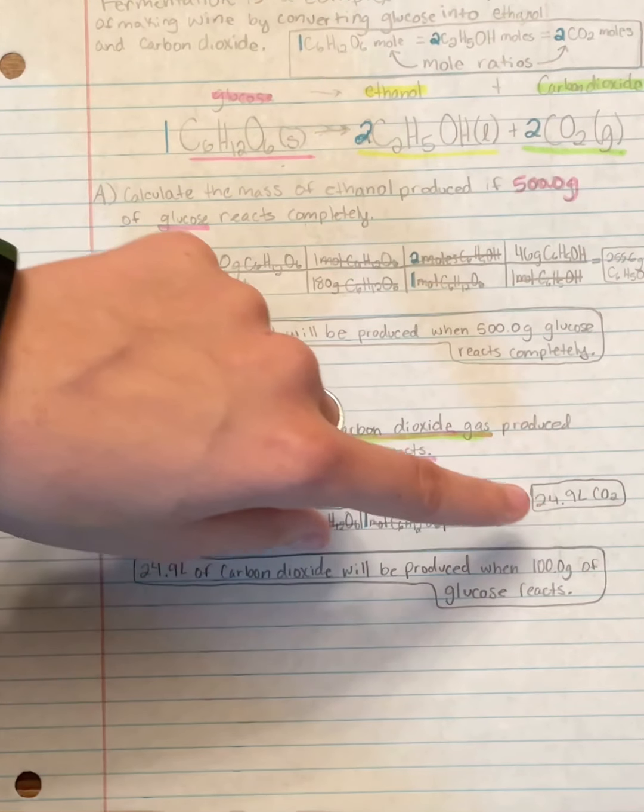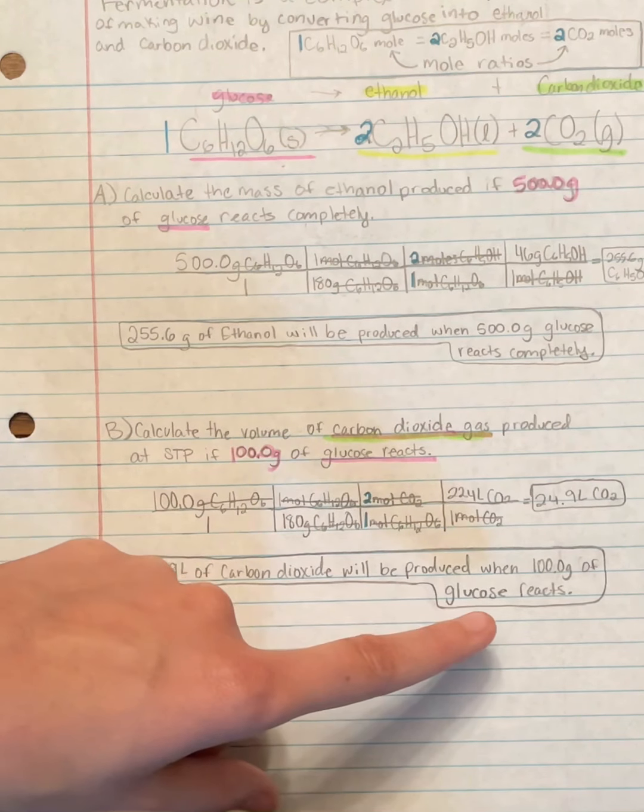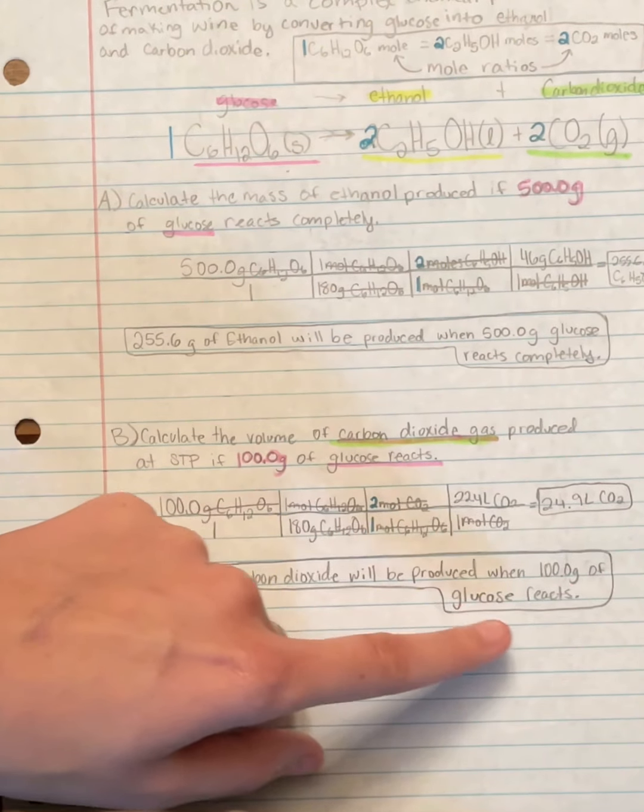And so 24.9 liters of carbon dioxide will be produced when 100.0 grams of glucose reacts.